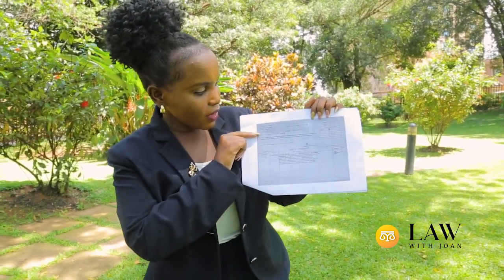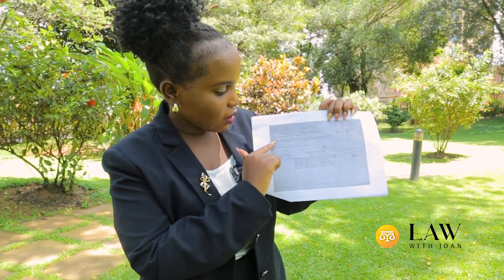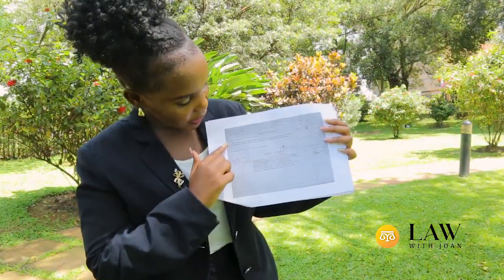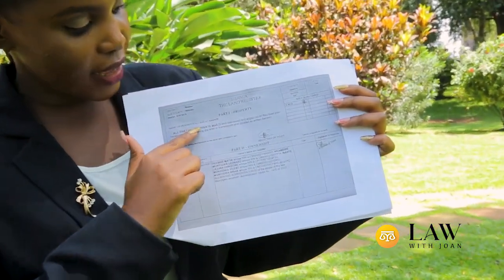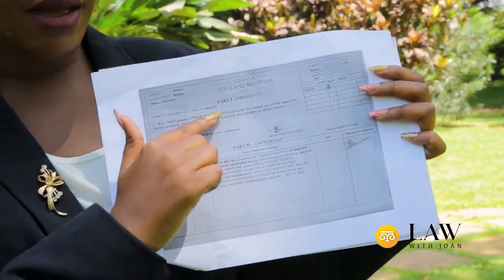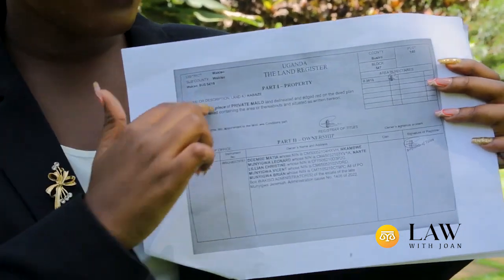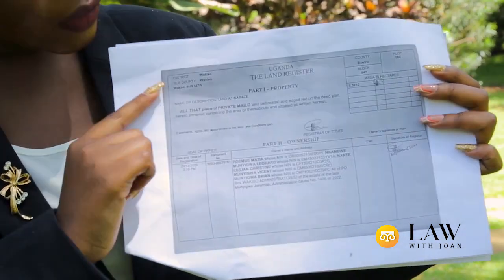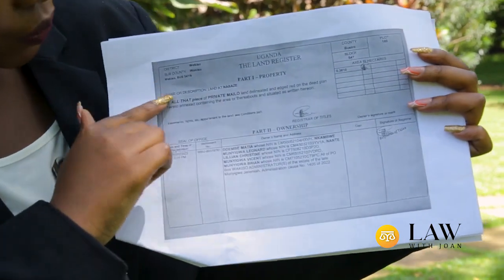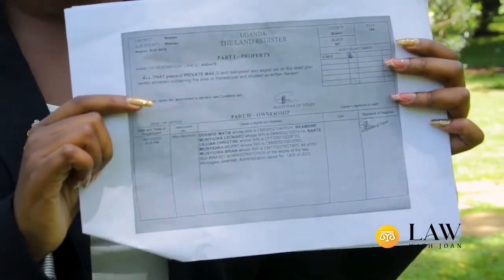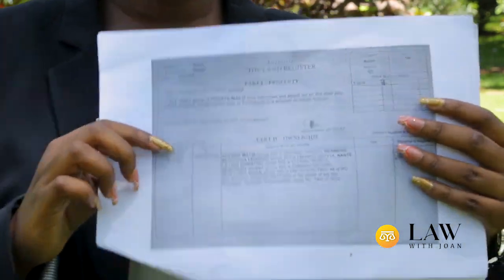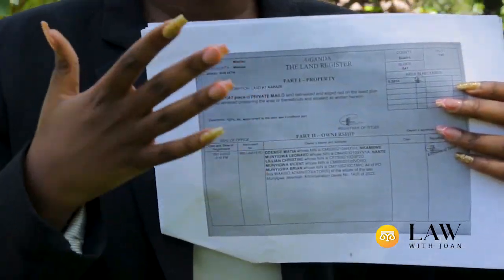So then we go on. Remember we have different tenures of land. We have Mailo, then we have freehold, then we have customary, then we have lease. What we have here is a title for Mailo. You can clearly see here that the tenure is Mailo. It is private Mailo. Why? Because we're holding a title that is for a residential place. So that means that the title was obtained for a residential area where they're going to build like a home.